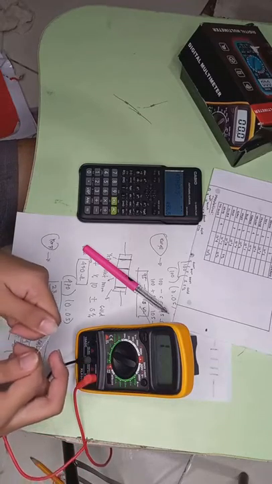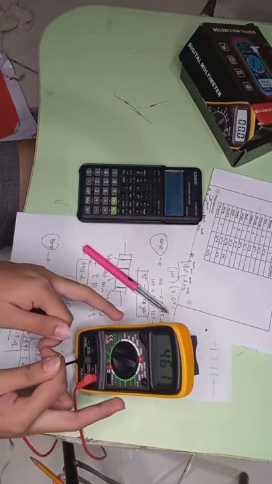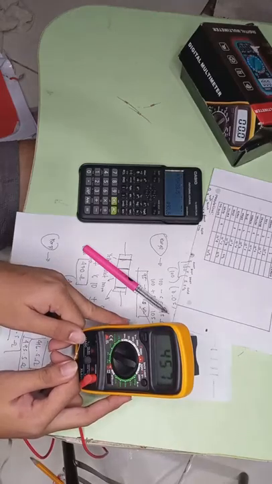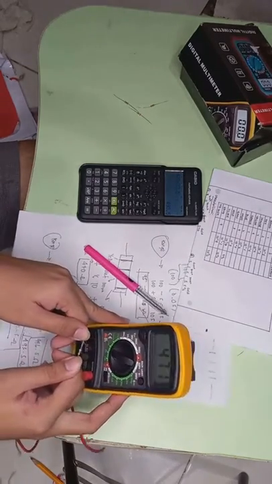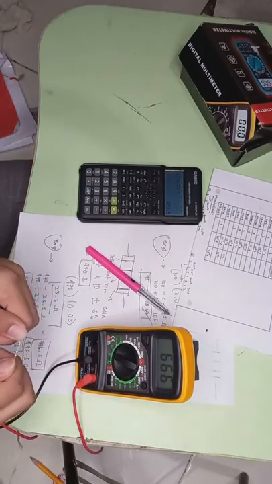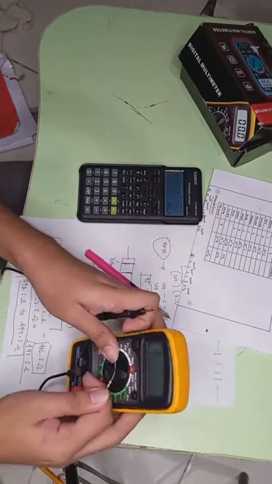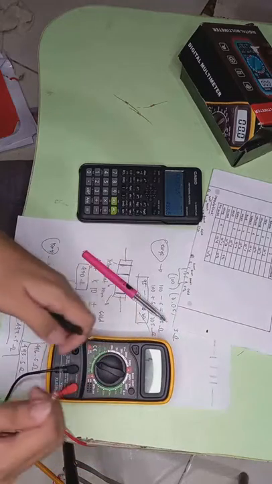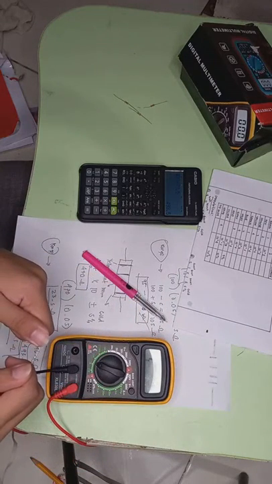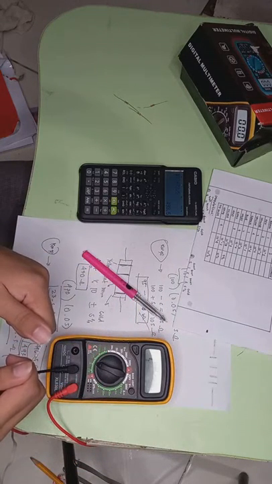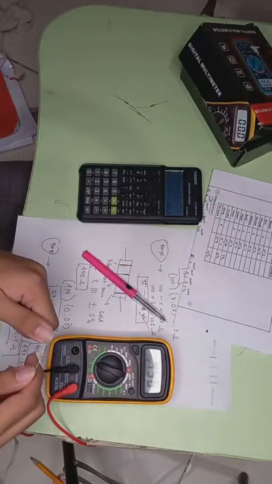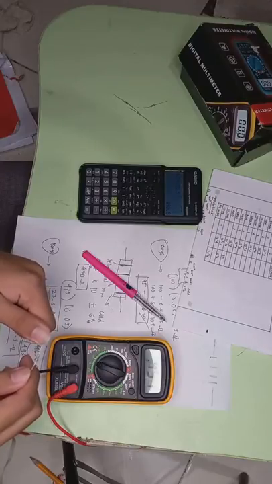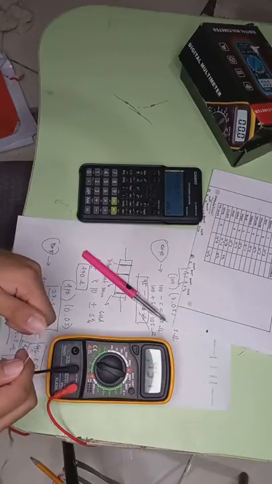As you can see, the value of the resistor was 457.